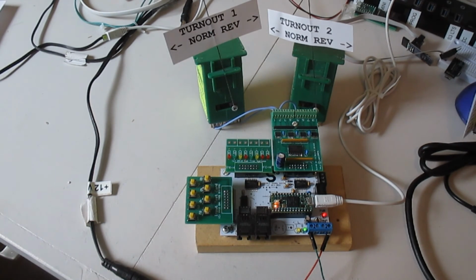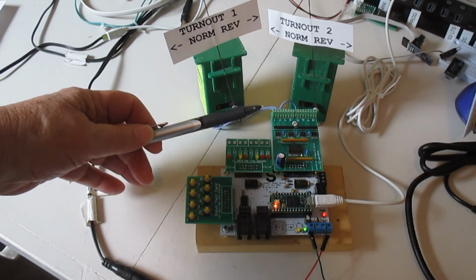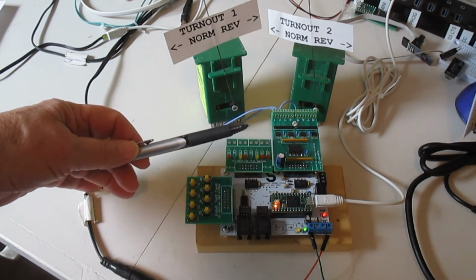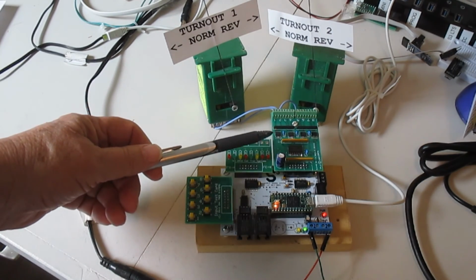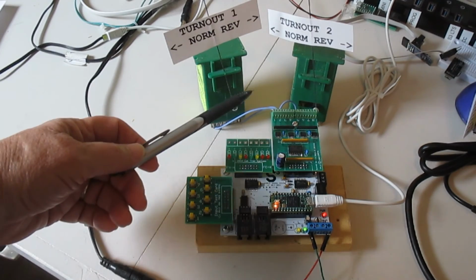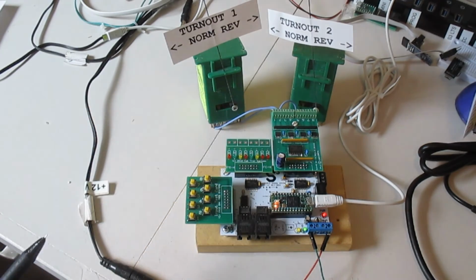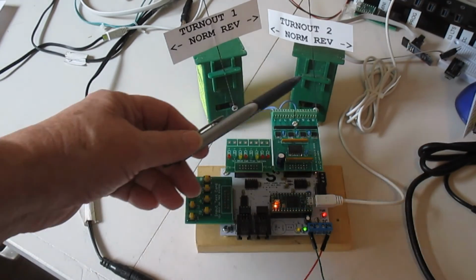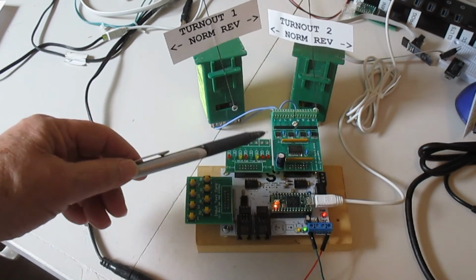I want to point out something else I've added here. We've got an interface board plugged into the second header here. This interface board is used to drive up to 8 slow motion switch machines, and I have 2 tortoises hooked up here to this board.